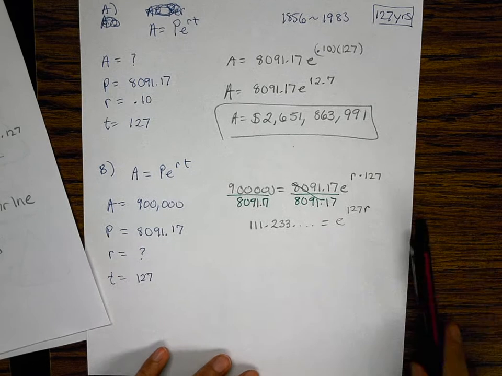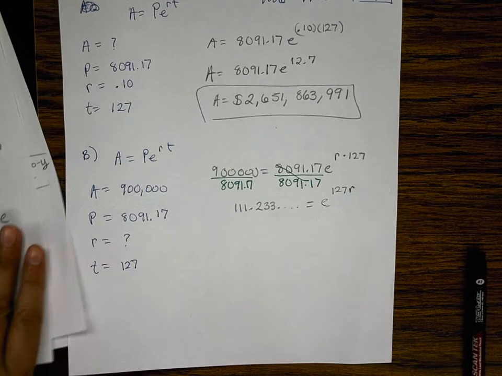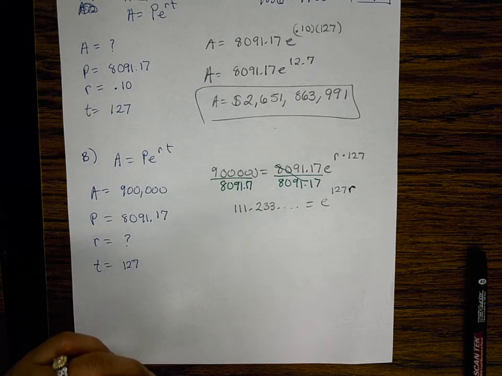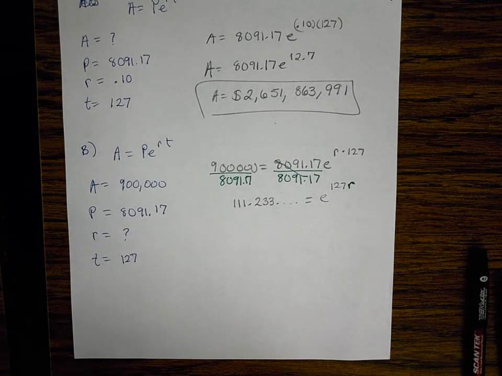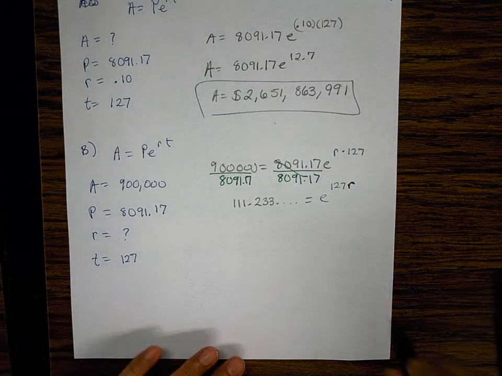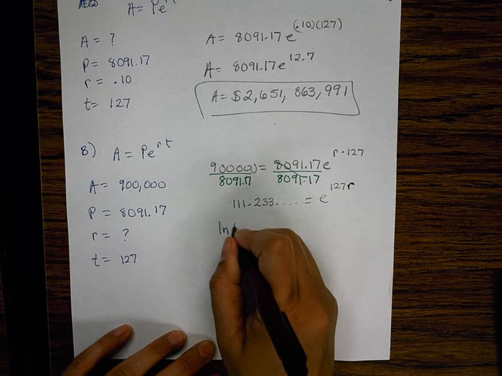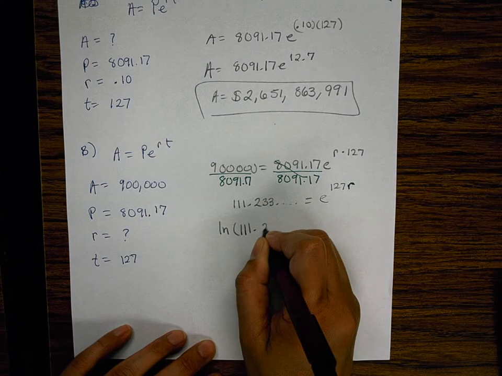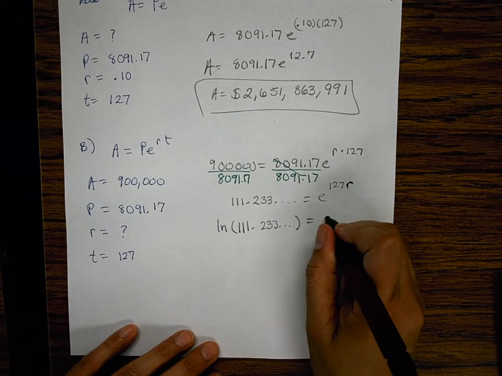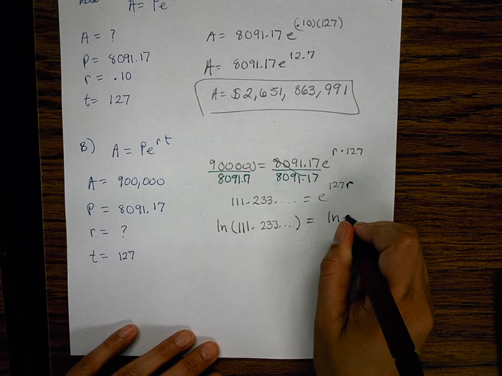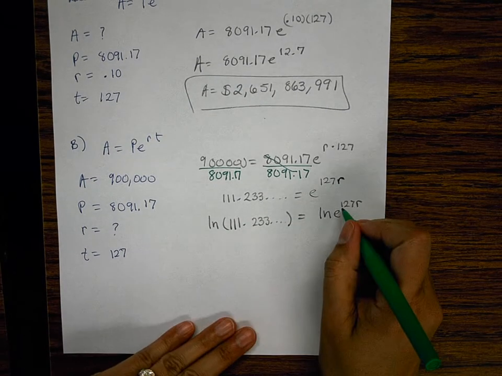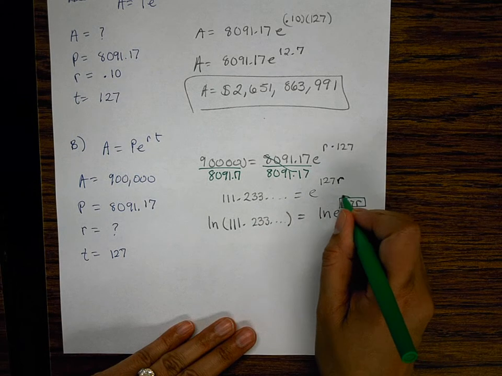Okay, what am I trying to solve for? I'm trying to solve for r, and r is a power. So I need to bring that power down by either rewriting in logarithmic form or taking the log of both sides. I like to take the log of both sides, but in this case I'm going to use ln. ln of 111.233, that number's still in my calculator, I'm going to leave it there. ln of e raised to the 127r. This 127r is going to come to the front.